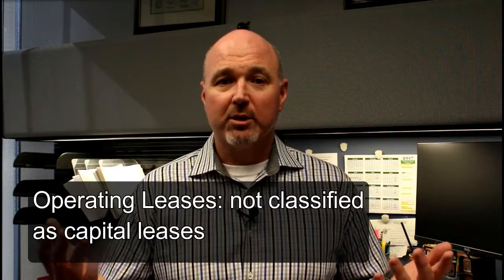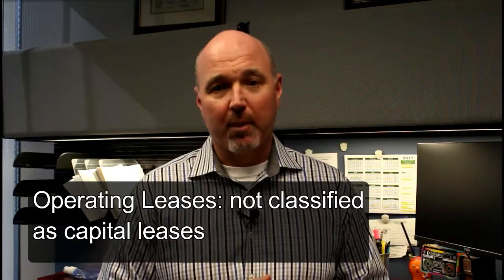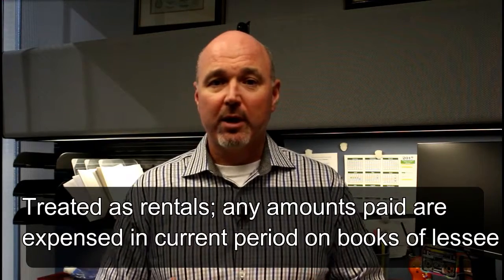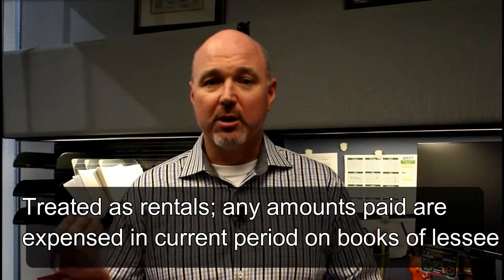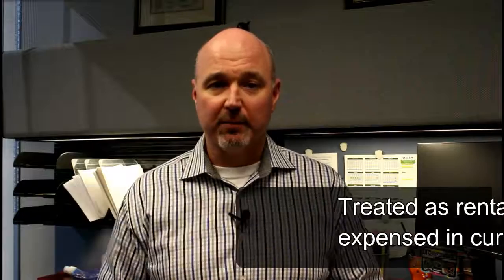Operating leases are simply those leases that are not classified as capital leases. From an accounting perspective, they are treated as rentals, and any amounts paid are expensed in the current period on the books of the lessee.